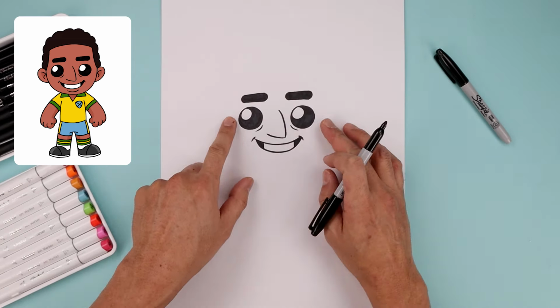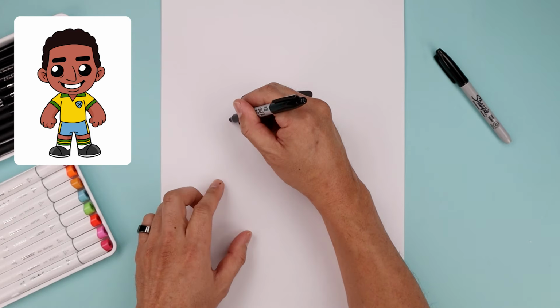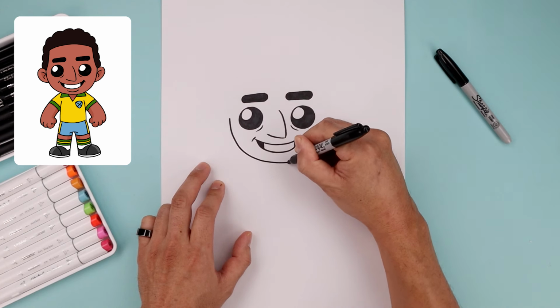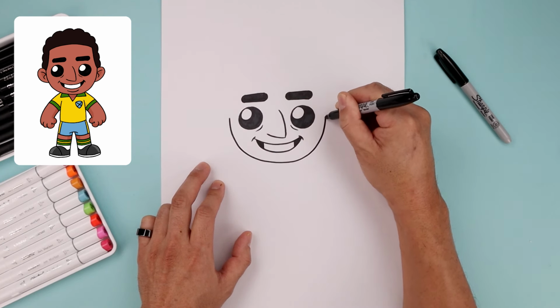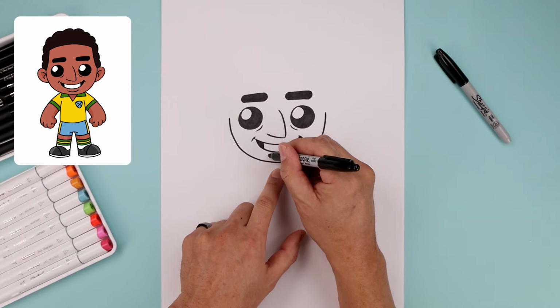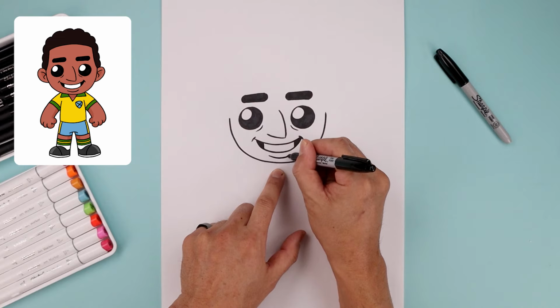Now with the face complete, let's move out and draw the lower half of the head. We're going to start from the outside, come down, come around the mouth, and bend that back up on the right. Just underneath the mouth, we're going to add a fold for the lip, down and then up.